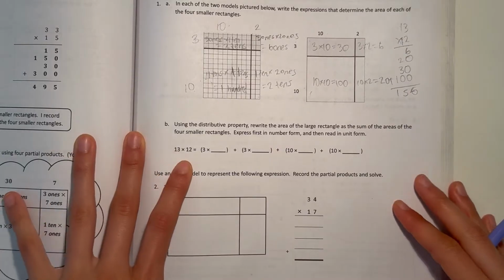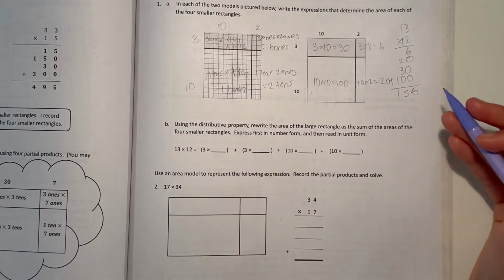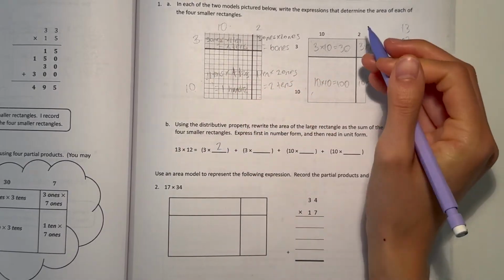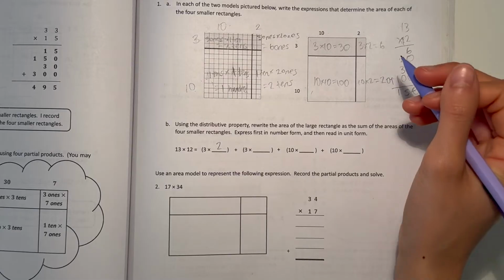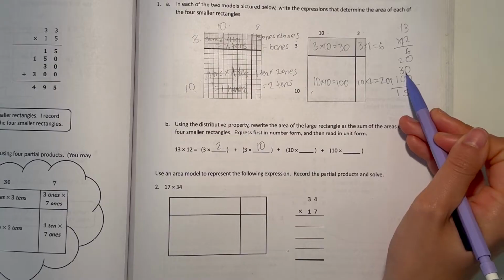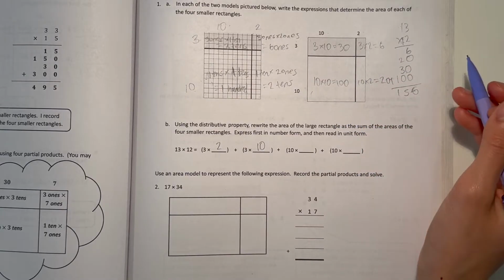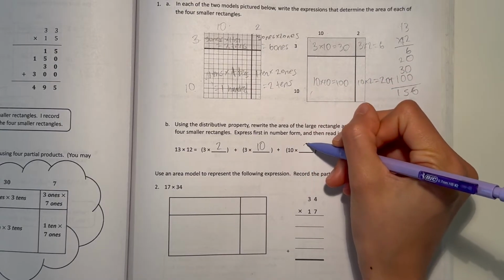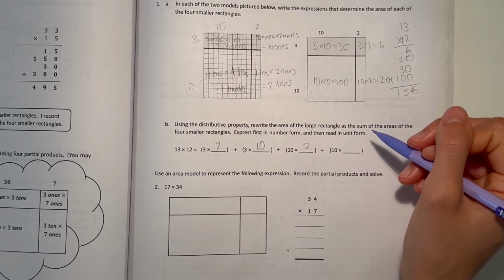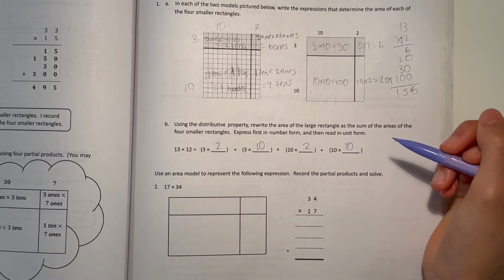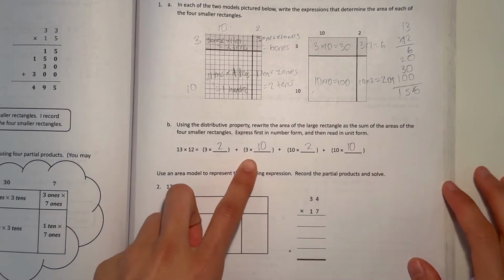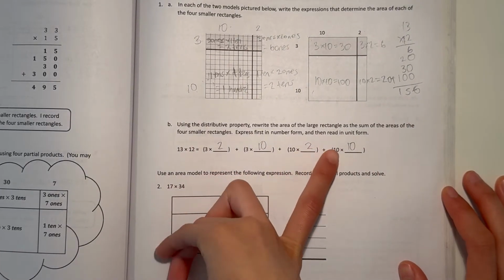So now for B, 13 times 12 equals, first we have 3 times 2 plus 3 times 10 over here plus 10 times 2, and then plus 10 times 10. So that'd just be 3 times 2 ones plus 3 times 1 ten plus 10 times 2 ones plus 10 times 1 ten.